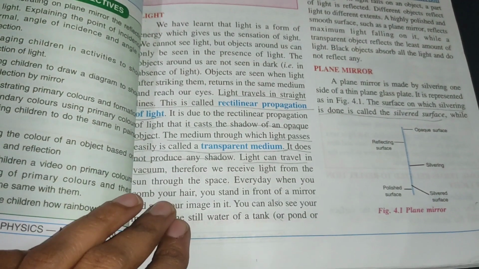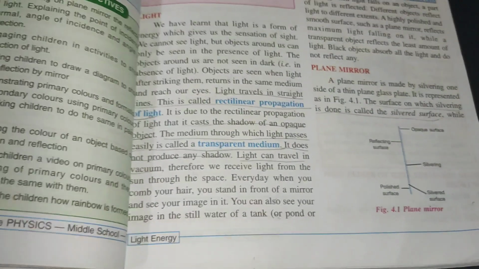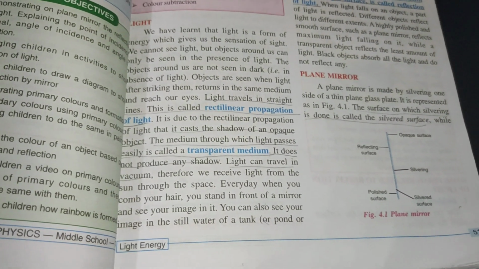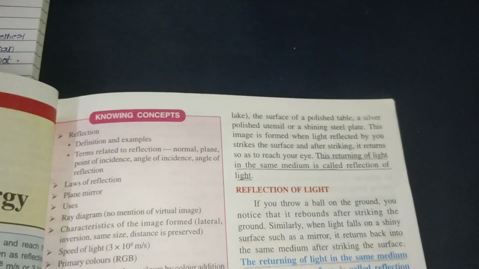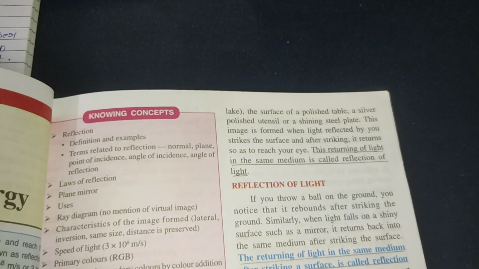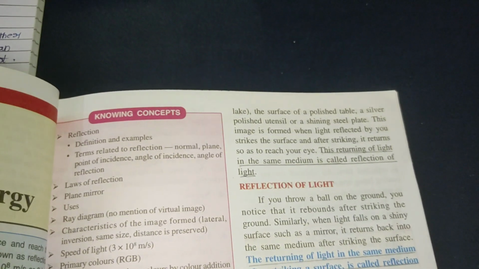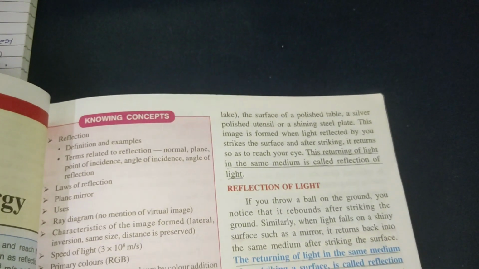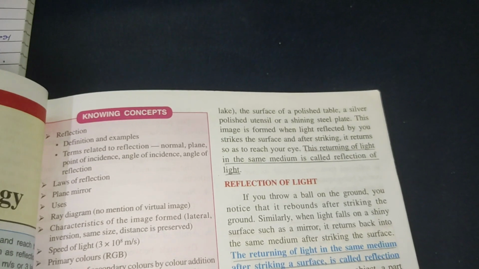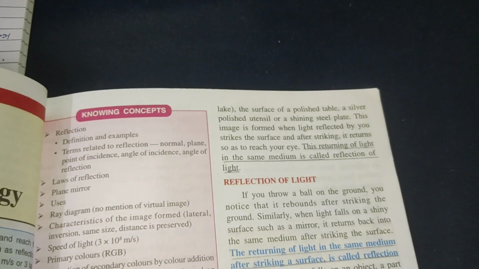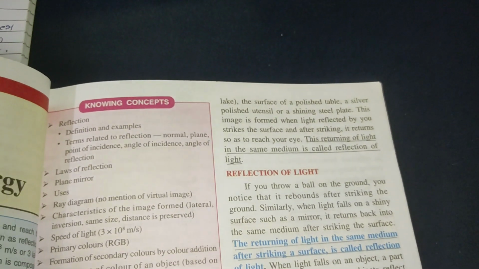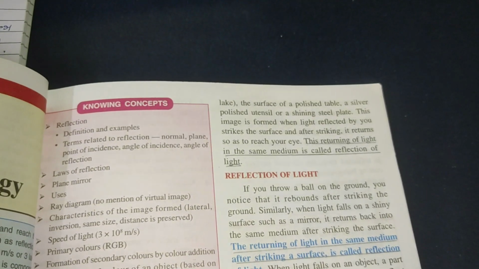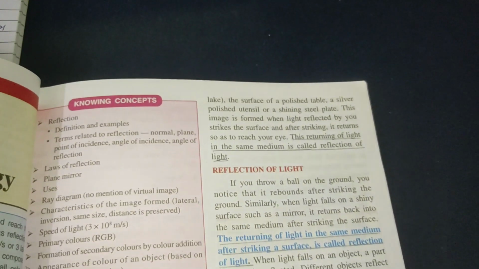Every day when you comb your hair, you stand in front of the mirror and see yourself. You can also see your image in still water, like the water of a tank when it is not moving, or on the surface of a polished table, polished silver utensils, or a shining steel plate. How is the image formed? When light strikes such a surface, like a mirror or a plate, it strikes back to reach our eyes. This returning of light in the same medium is called reflection of light. Because of this reflection we can see.